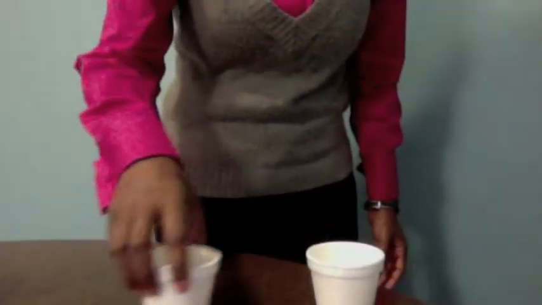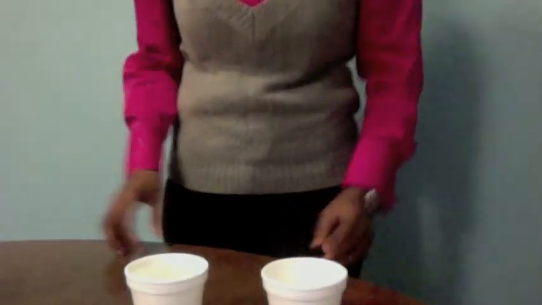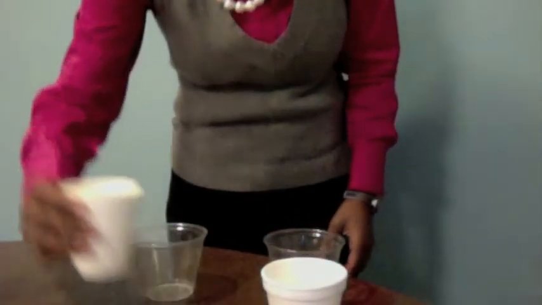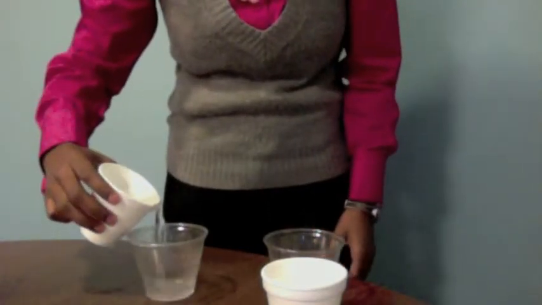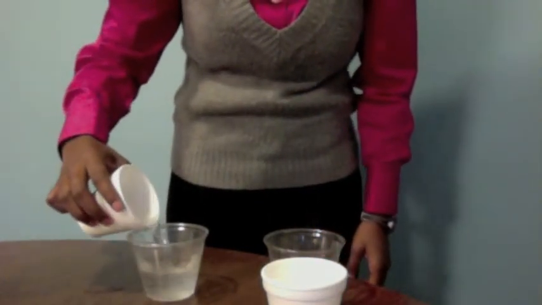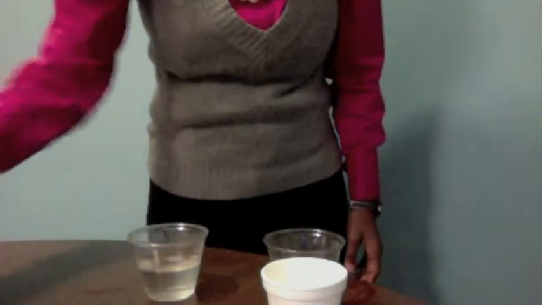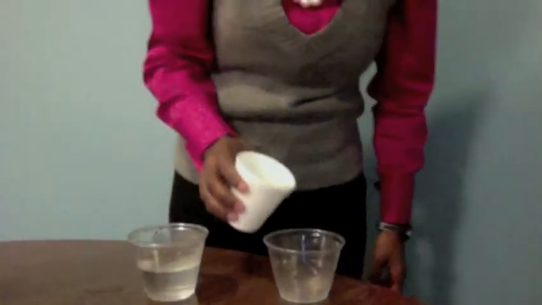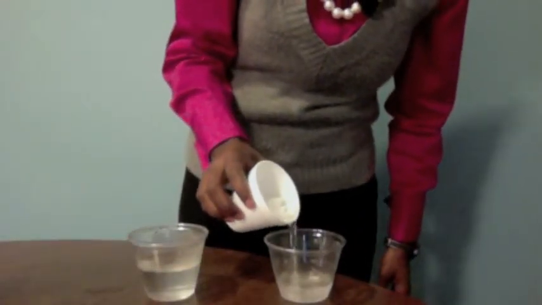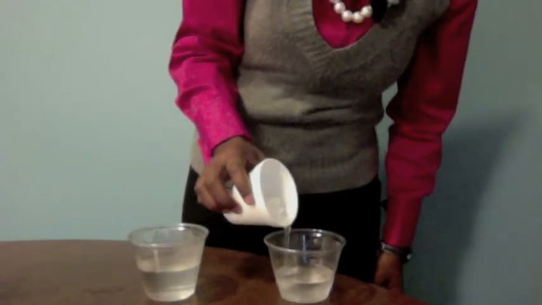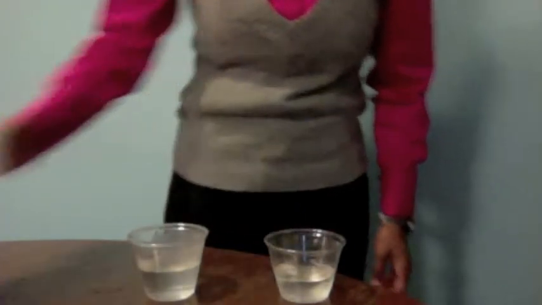Let's get started with this lab. First, let's get some hot and cold water. Now that we've gotten our hot and our cold water, we will take the 2 plastic cups. We'll put the hot water in 1 plastic cup, about halfway full, and we'll use the cold water to about halfway full in the other plastic cup.